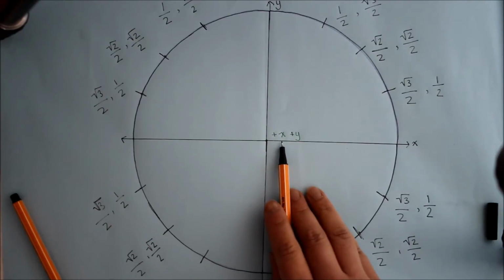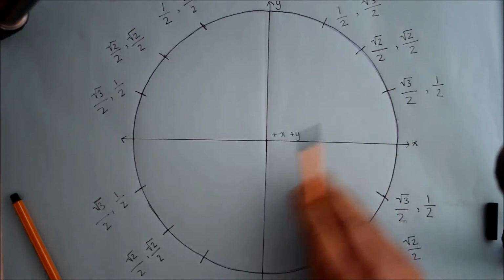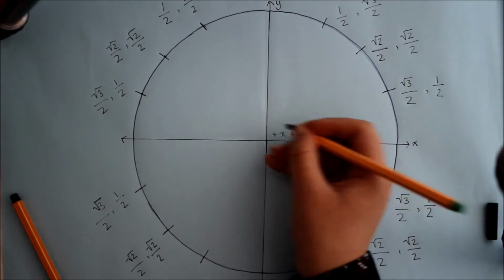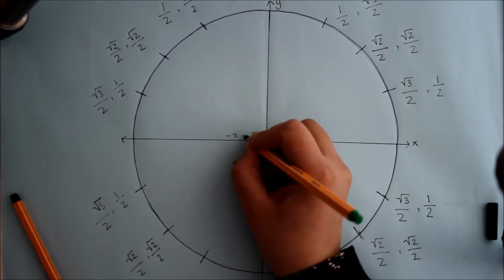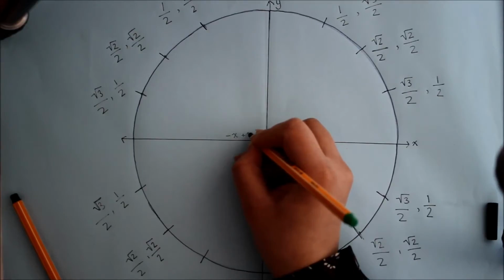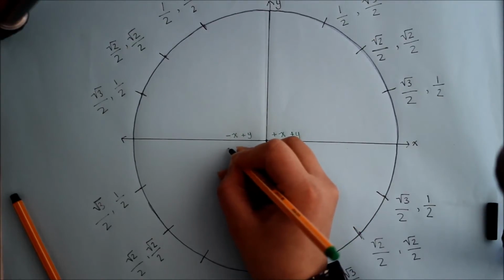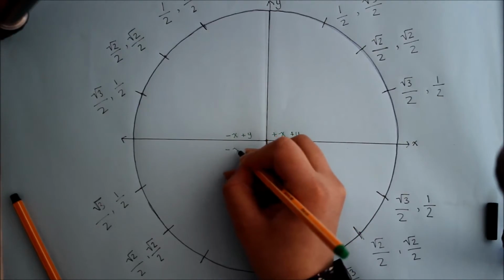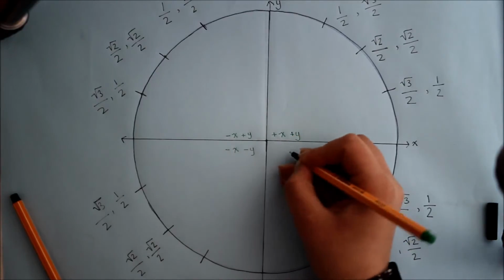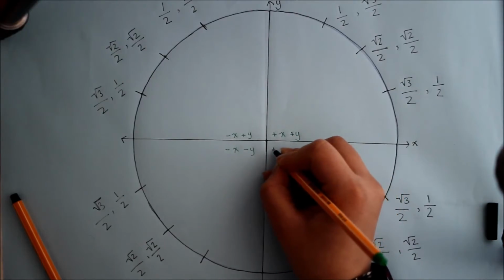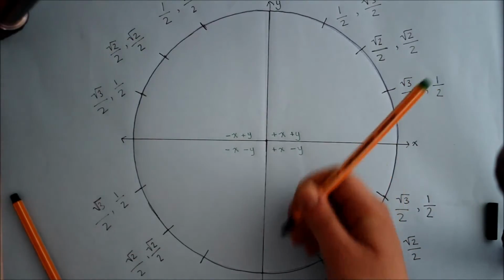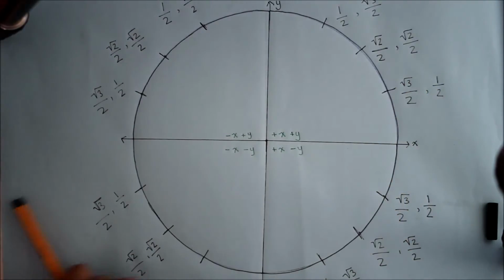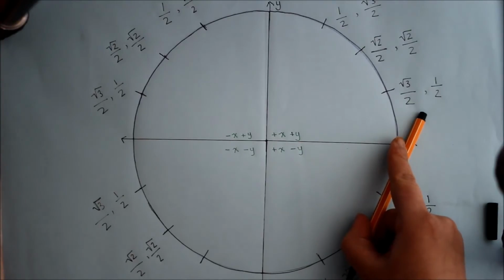So in the first quadrant, both of them are going to be positive. Now in the second, we have minus x and plus y. In the third is going to be negative x, negative y, and then it's going to be positive x, negative y.